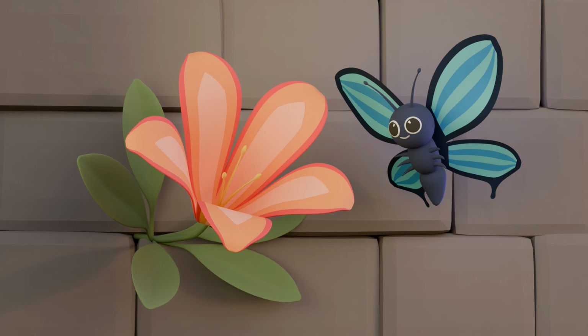My name is Reika and today we are going to make this cute little butterfly with a flower.